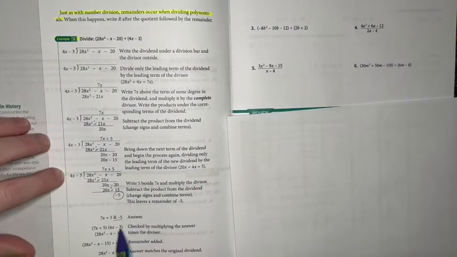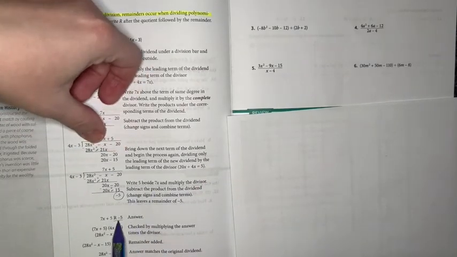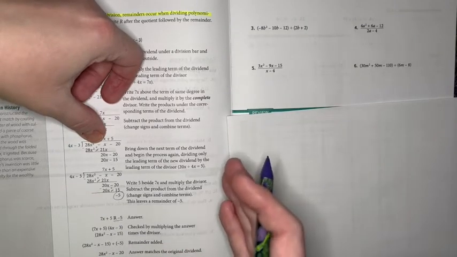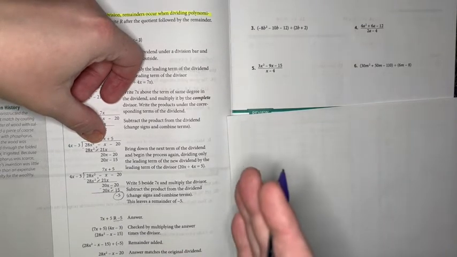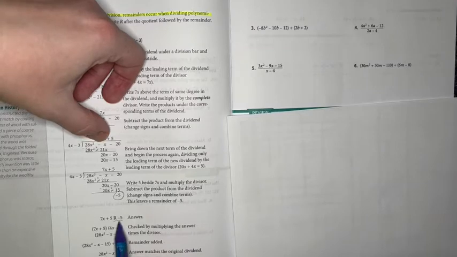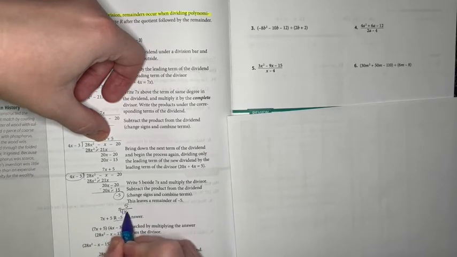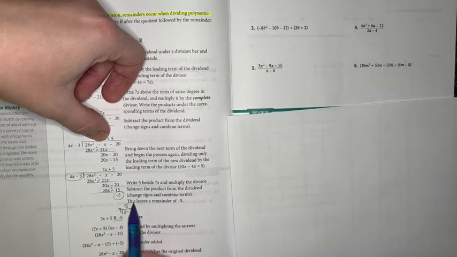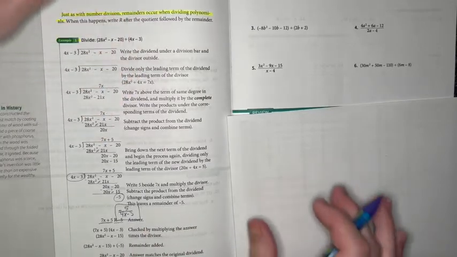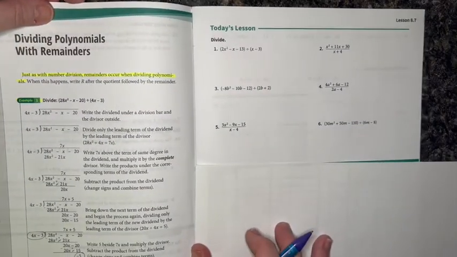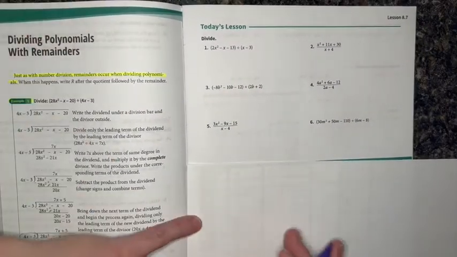So how you would write a remainder of -5 in this class, because this is how I'm teaching it and this is how I want to see it, is instead of just writing r minus 5, you're going to write -5 over whatever the divisor is, so 4x minus 3. Obviously, this part's important too, but this is the way I want you to write the remainder. So let's jump into these problems and do some here.